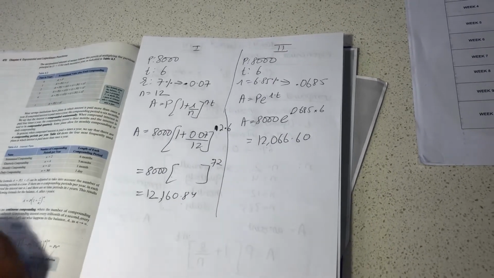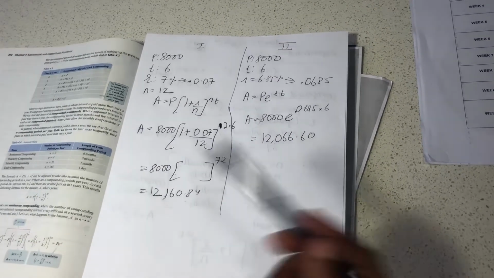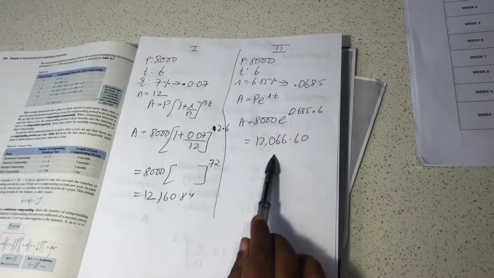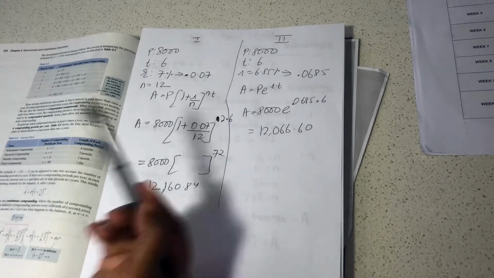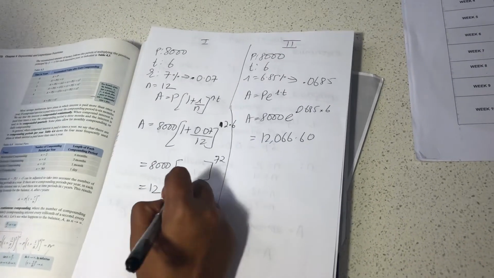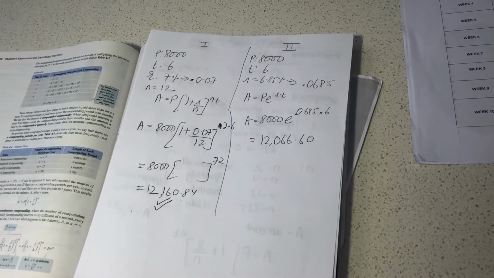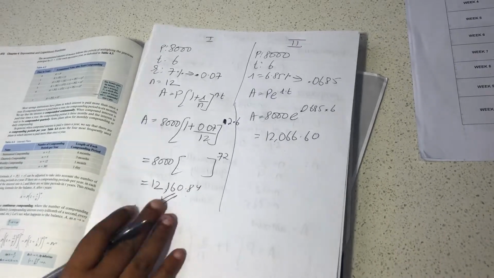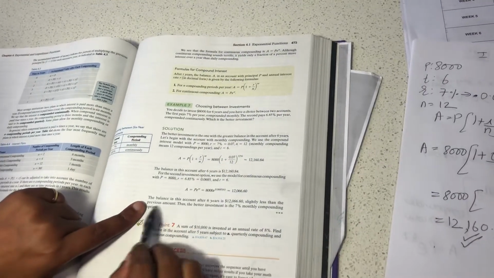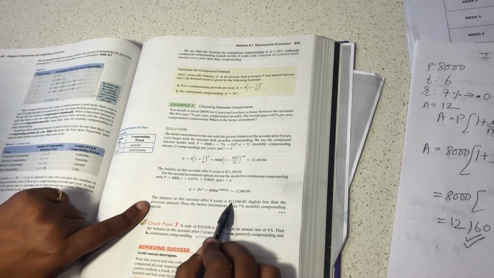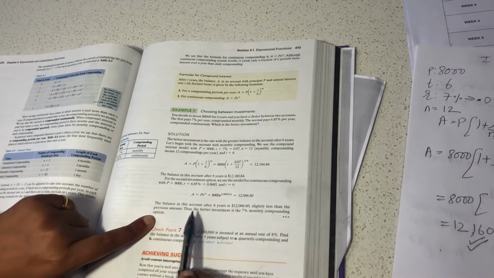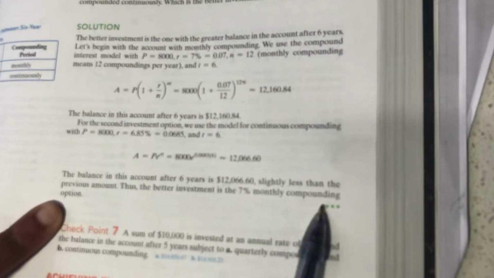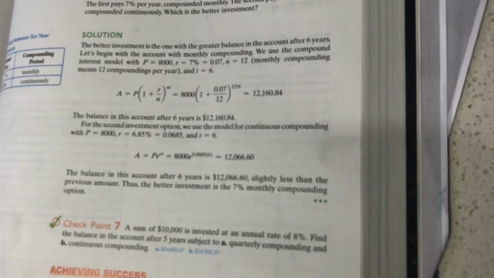Which one do you think is better? At the end of 6 years, you're getting this amount or this amount. Which one do you want? You obviously want the larger amount. So that means this one is better. That's what you're going to say. Here it says the balance in this account after 6 years is slightly less than the previous amount. So that means the better investment is 7% compounded monthly. That's the better one. So that's what we did.